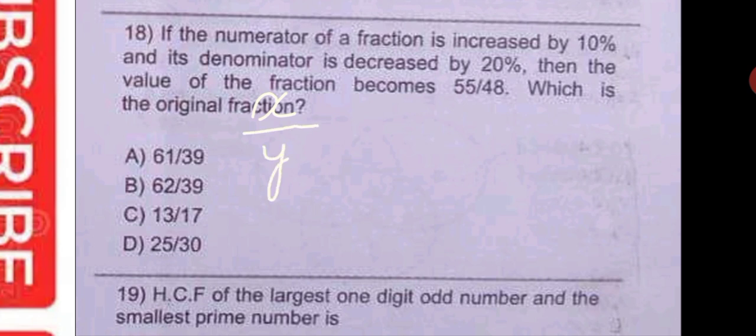Let us say that 100 was the common factor of x and y. Now if the numerator is increased by 10%, this will become 110, since 100 was the common factor and it is increased by 10. Similarly, denominator was decreased by 20. If denominator was 100, and it is decreased by 20%, this will become 80. And the new fraction becomes 55 divided by 48.